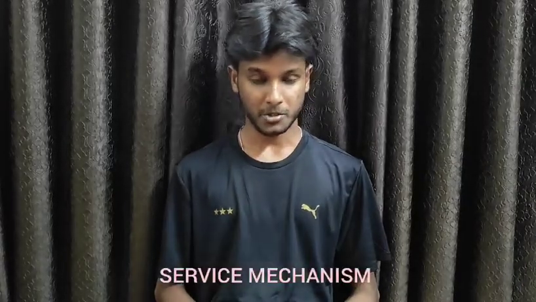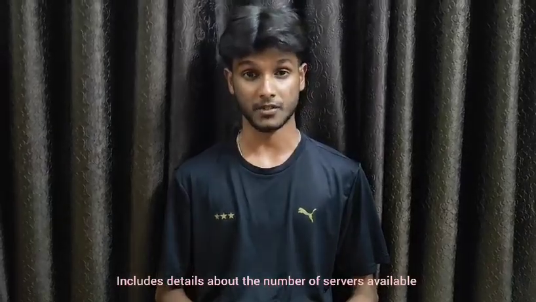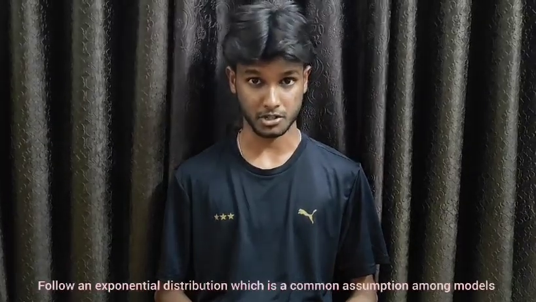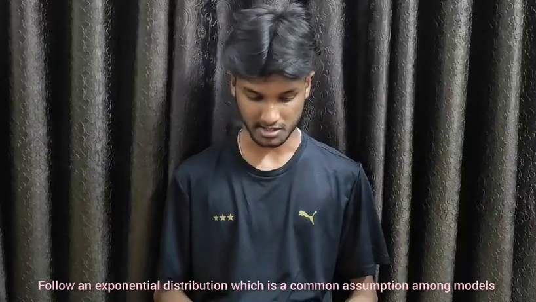Next, we will see about the service mechanism. It focuses on how services are provided to entities within the queue. It includes details about the number of servers available, the time taken for each server to interact with the entity, and the nature of the service. For instance, service times might follow an exponential distribution, which is a common assumption in basic models.